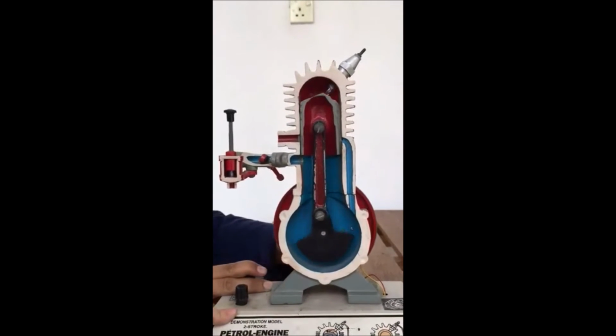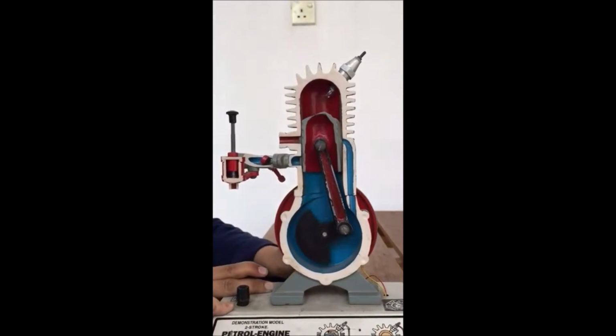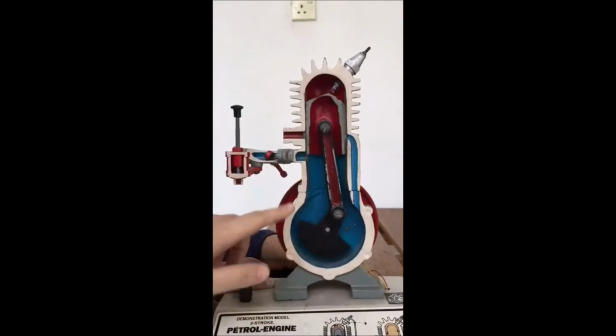Currently the two-stroke engine is faster than the four-stroke engine. Okay, that's it. Thank you.